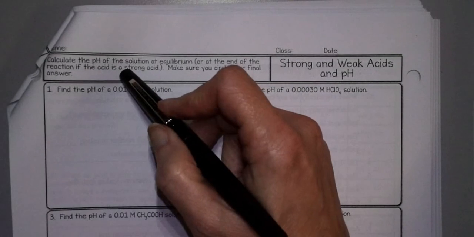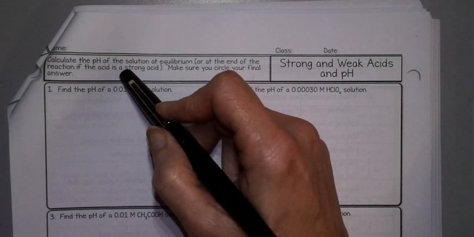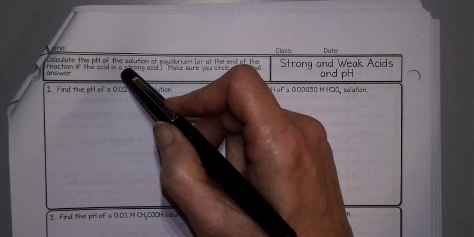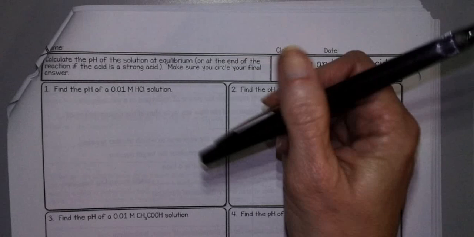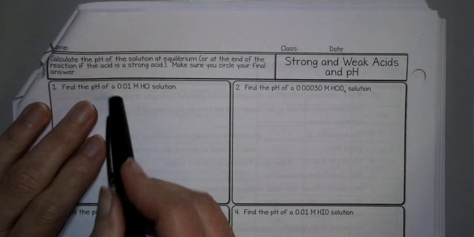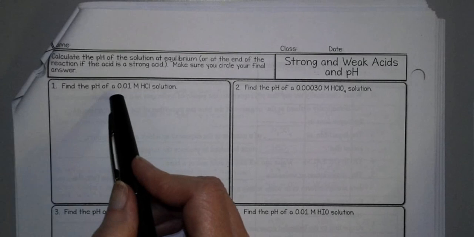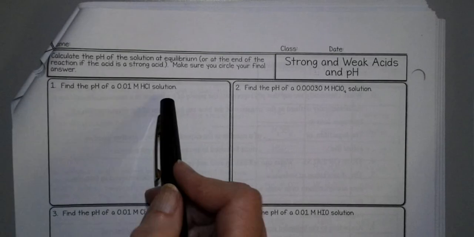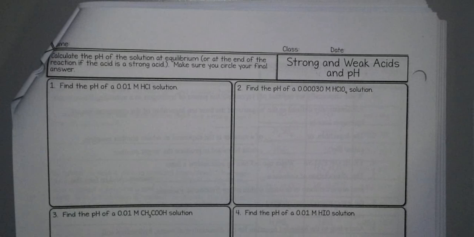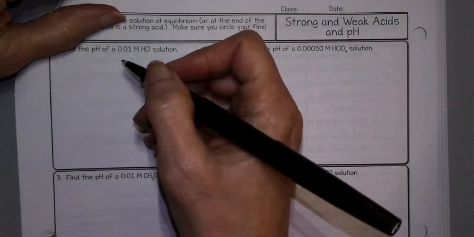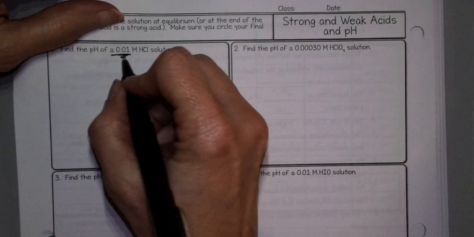So in this case, it's not that there's a chemical reaction going on. They're just wanting you to try and find the pH of this. So find the pH of a 0.1 molar HX solution. Okay, look at this. Haven't we just been doing 1 times 10 to the negative whatever? Can you take this number and put it into that format? It would be 1 times 10 to the what? Negative 2, right? What's the pH?